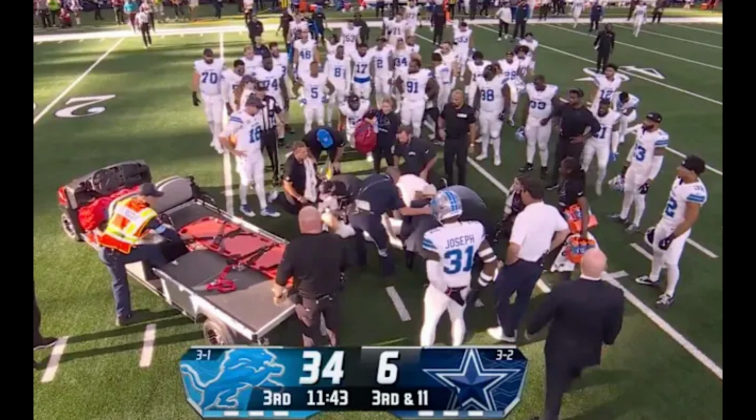Aidan Hutchinson leaves today's game with a brutal lower leg fracture in the game between the Lions and the Cowboys.